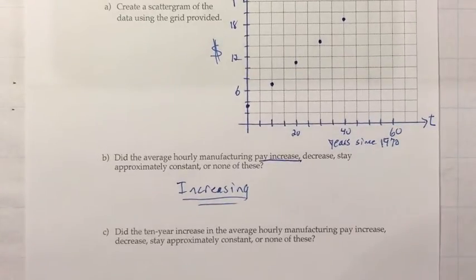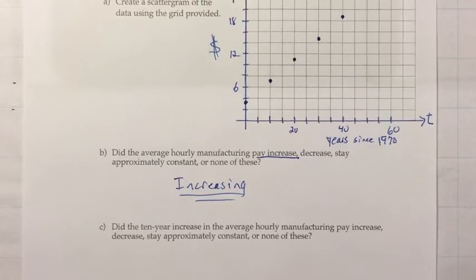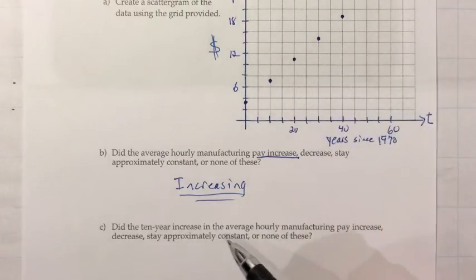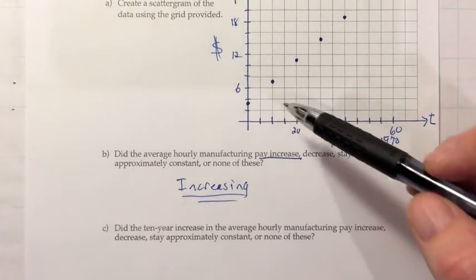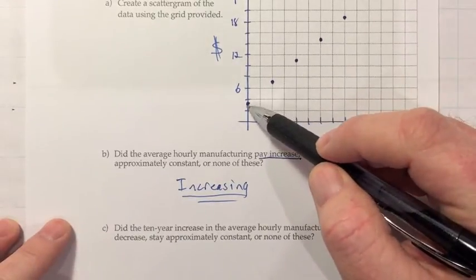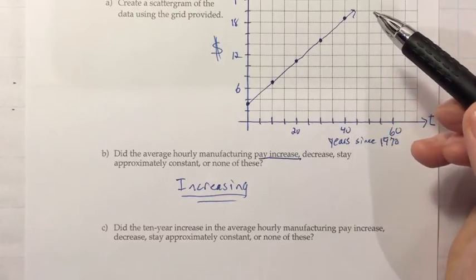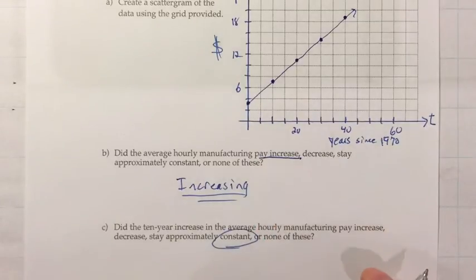And then another follow-up, did the 10-year increase in the average hourly manufacturing pay increase, decrease, stay approximately constant, or none of these? Now when you first hear that, you might think it's just the same question, but they're not asking quite the same thing. Here it was just, was the pay going up or down? Here it says the rate at which it's going up or down. So if you look at this, it looks like it's a fairly constant climb as we go in this direction. And if that's the case, that it's fairly constant, then we would say it's a constant rate of change for the pay.